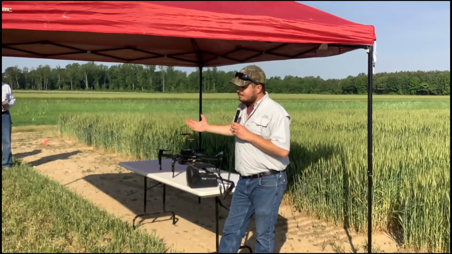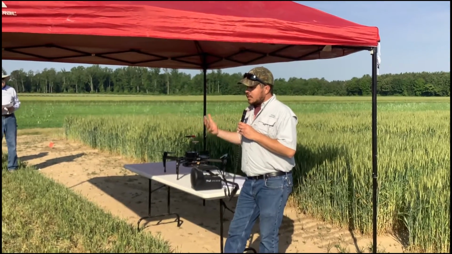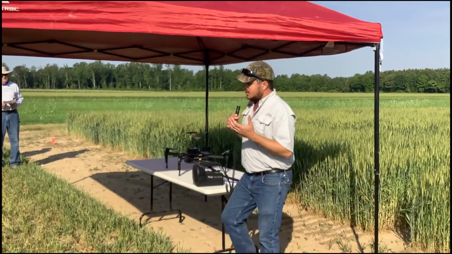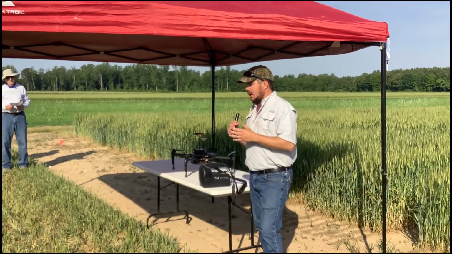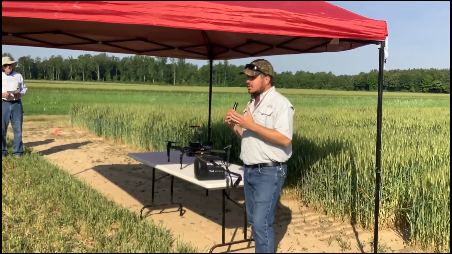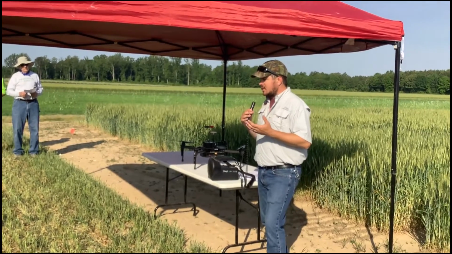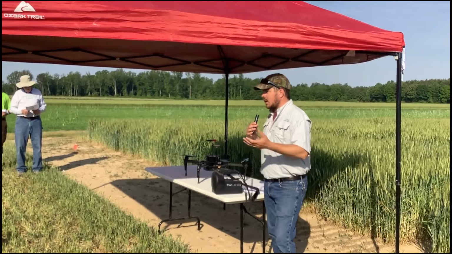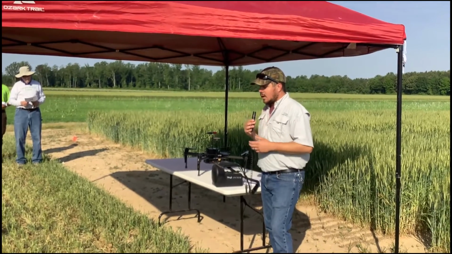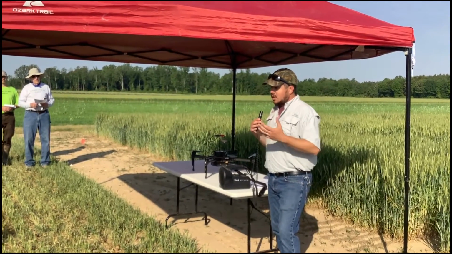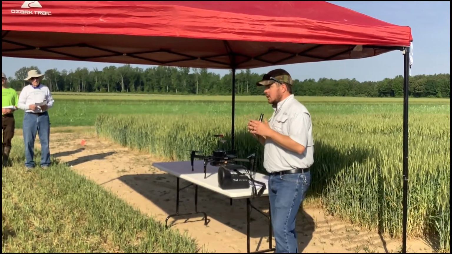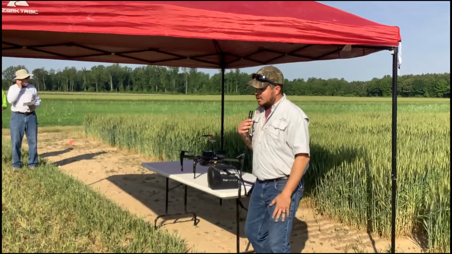As I said, you go back and look at some historical data between tiller density in wheat and NDVI, which is normalized differential vegetative index, which is basically just an index that you can collect with the handheld GreenSeeker. If you go back several years and look at the data, you see a good relationship between tiller counts in your wheat and handheld NDVI.